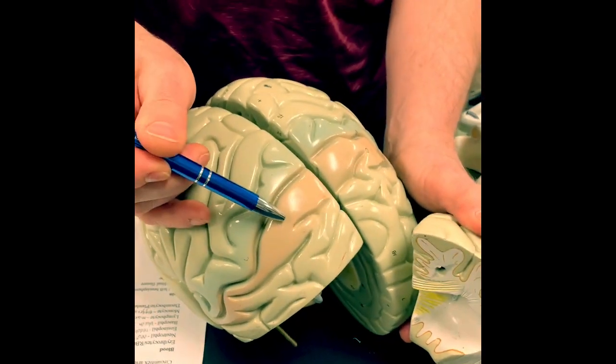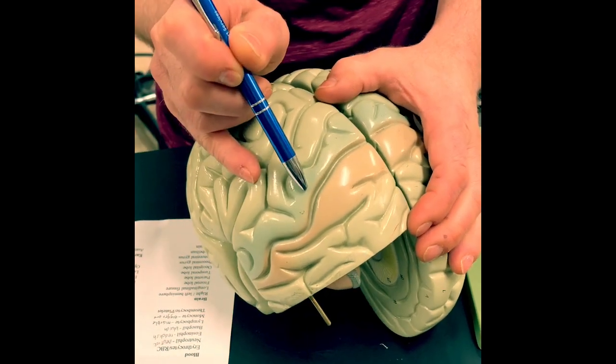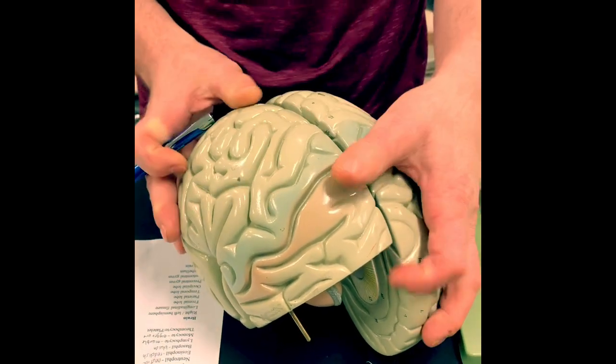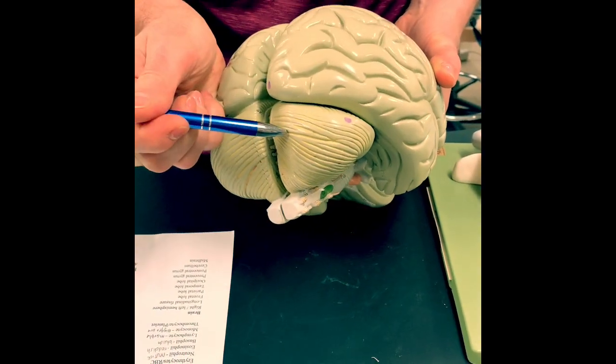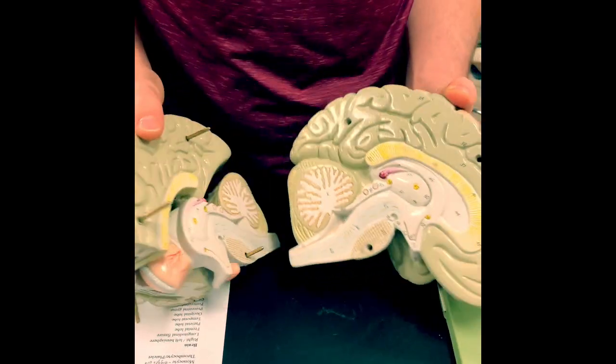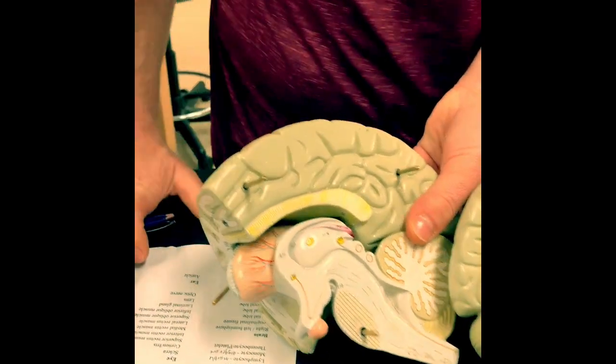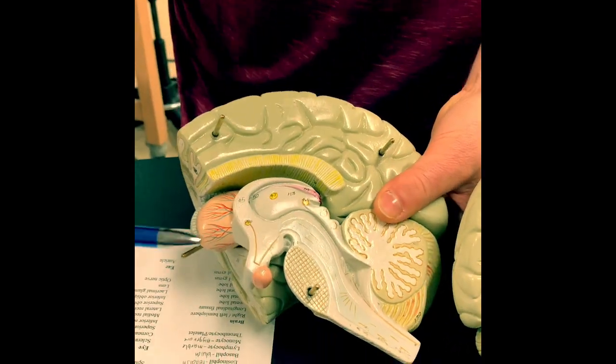This red wiggle is the precentral gyrus, this blue wiggle is the postcentral gyrus. Then behind here we have the cerebellum, that's the hindbrain. And then we get already into opening the brain. So when you open the brain, we're going to get into the midbrain area.